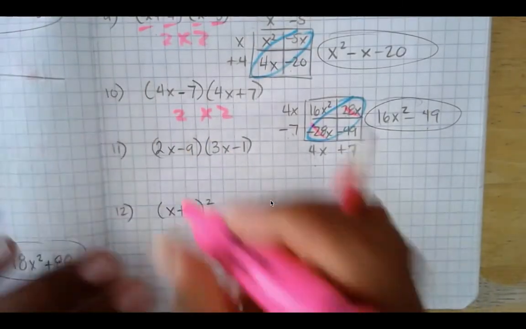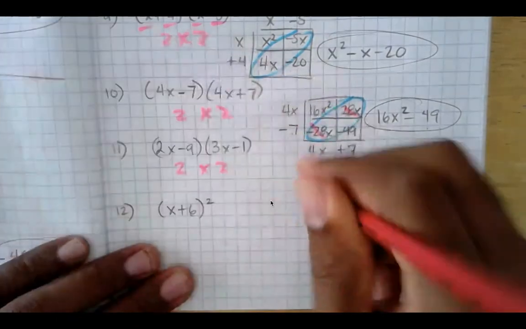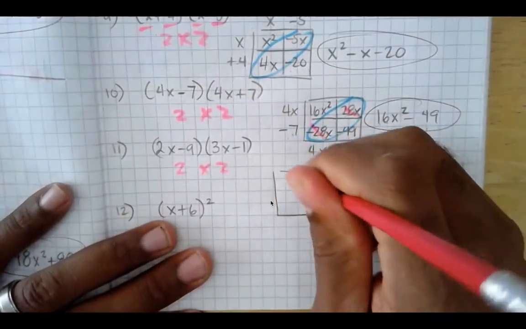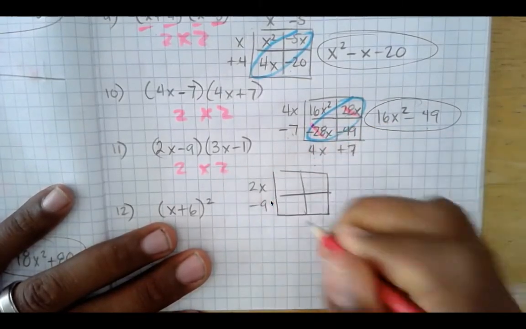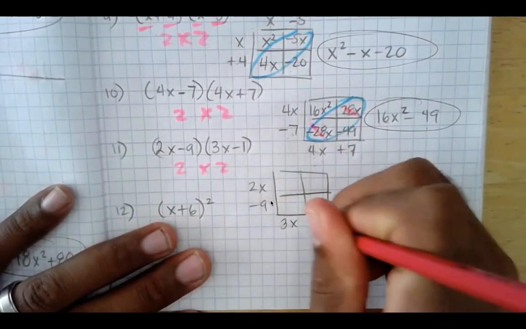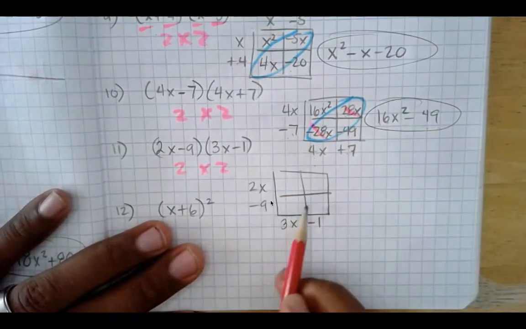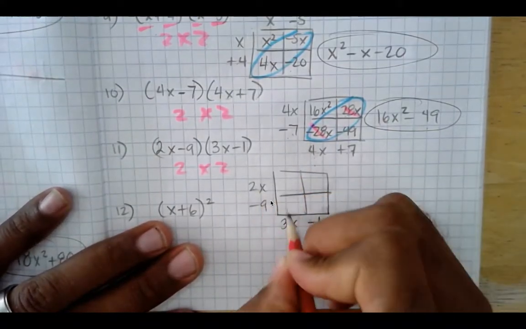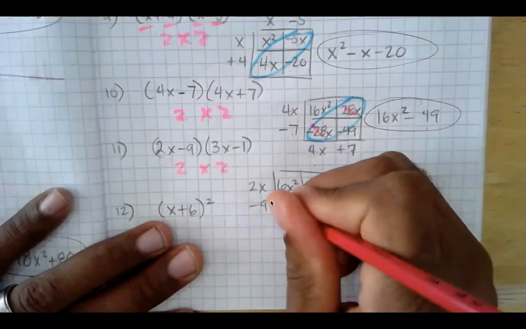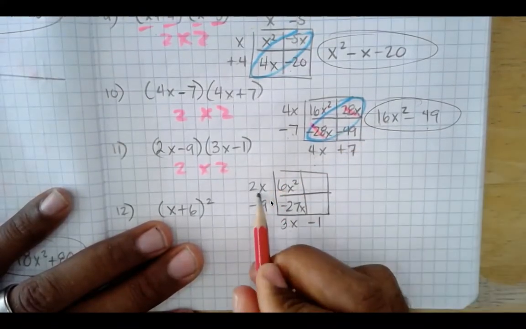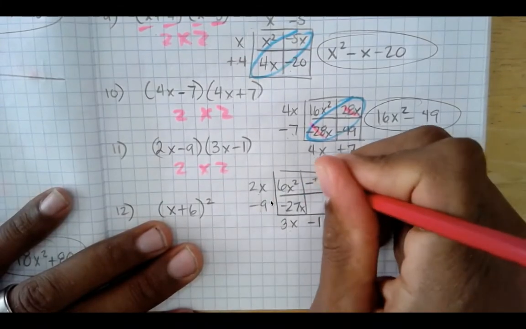All right, so here we got another 2 by 2. So I'm going to go through this pretty quick on this one. Here we're going to put 2x minus 9. I'm going to put the 3x and minus 1 on the bottom, only because I ran out of room, to be honest. Okay, so 2x times 3x, 6x squared. Negative 9 times 3x, negative 27x. 2x times negative 1, minus 2x.